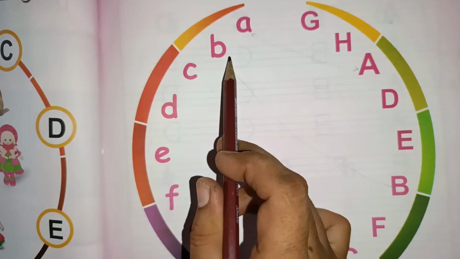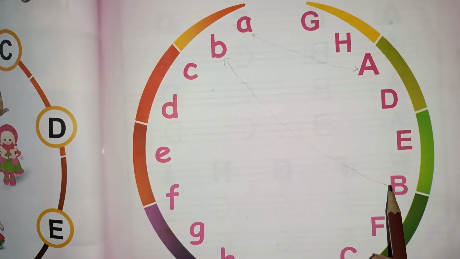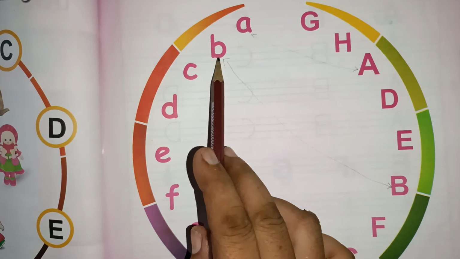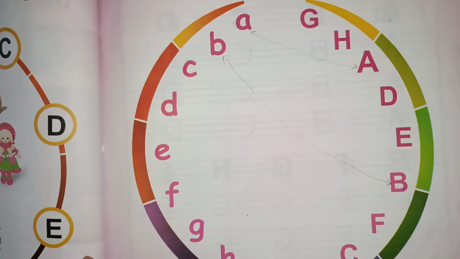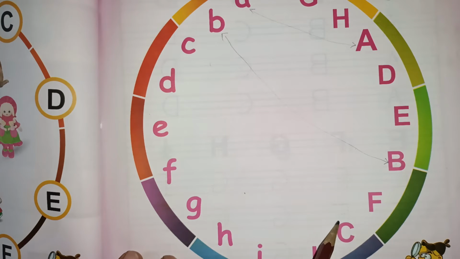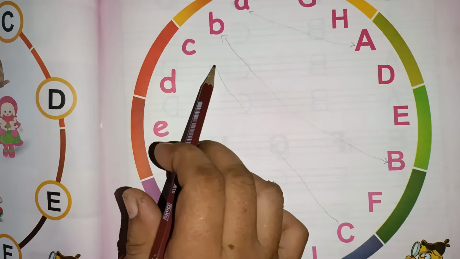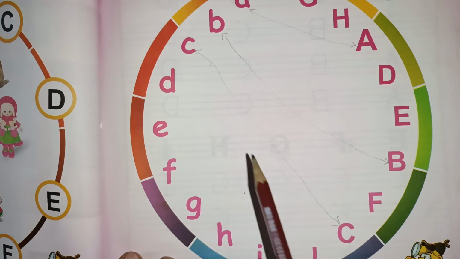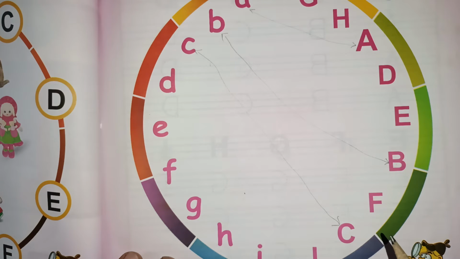And here is a smaller one. We can match B for ball. See, here is a C, and here is a C. You can match C with C.